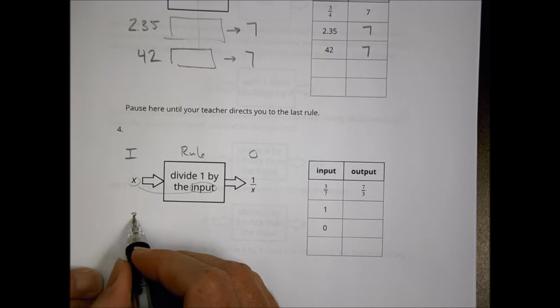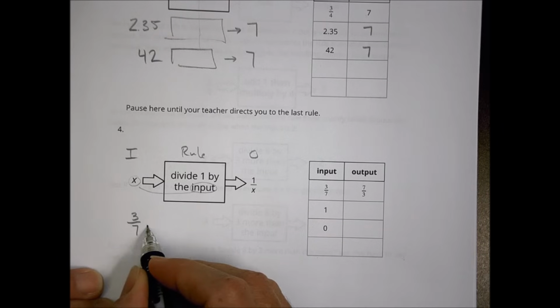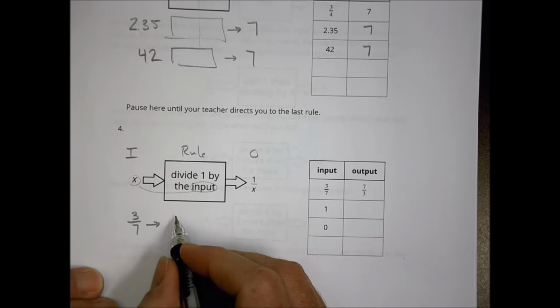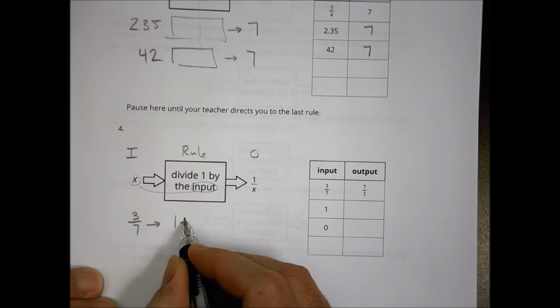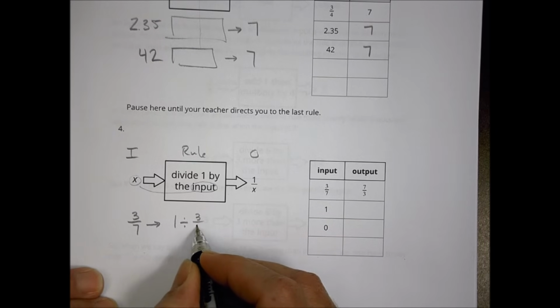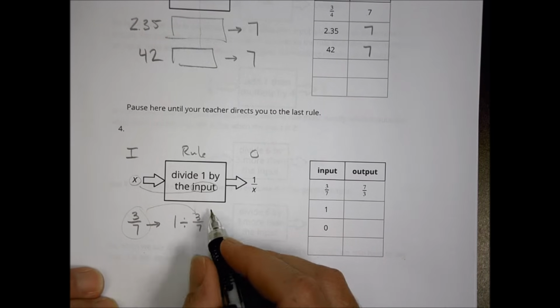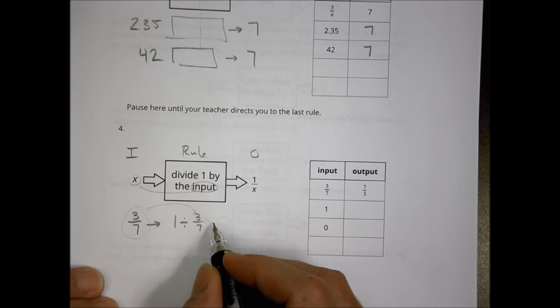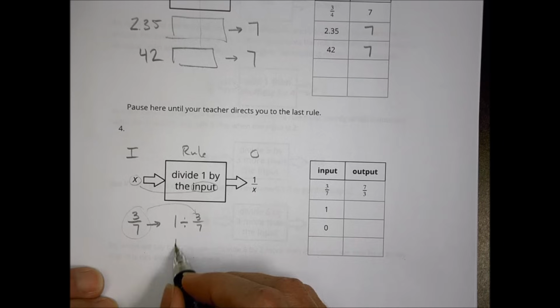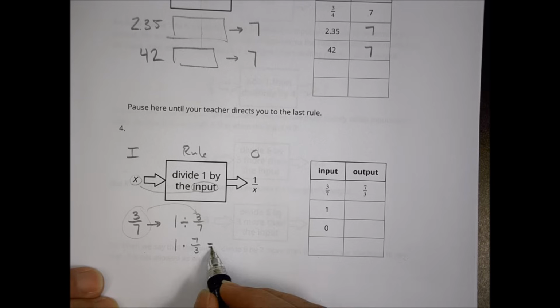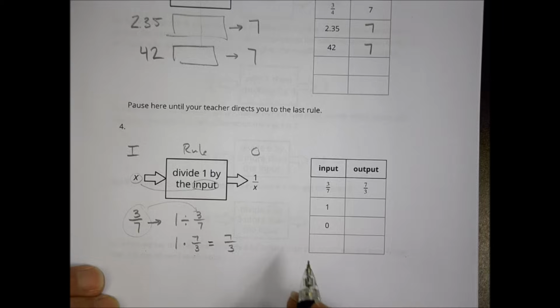And so they give you an example here. They say, all right, if you had 3/7 and we divide 1 by the input. So here's 1 divided by 3/7 because that's our input, right? Okay, when we divide that by the input, that would mean, in our case here, we multiply by the reciprocal. All right, so 1 times 7/3 equals 7/3, and that's what we have. Let's do that for the other numbers.